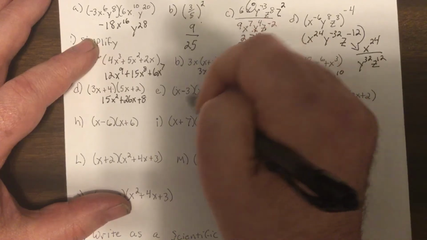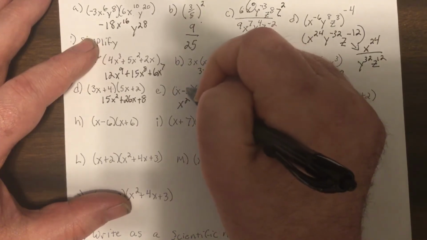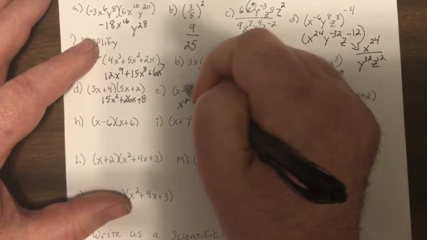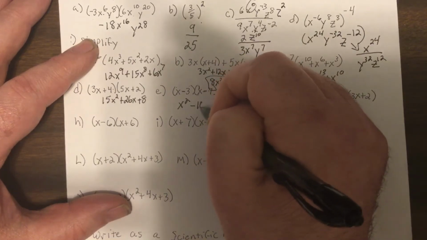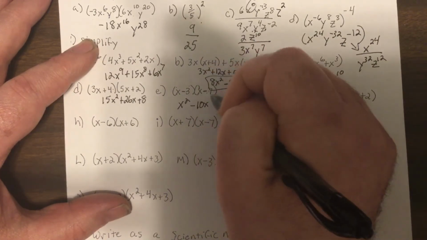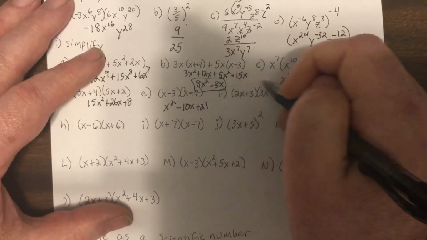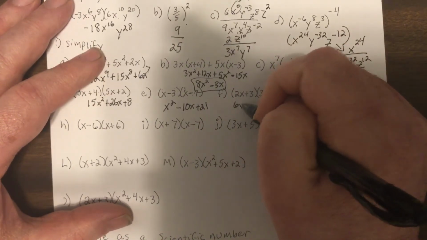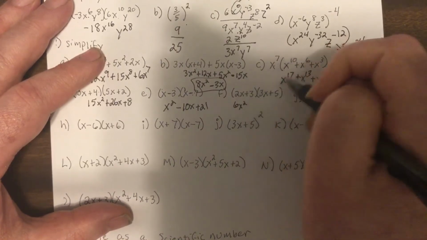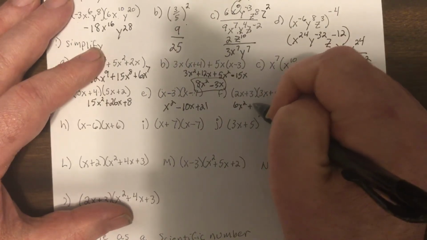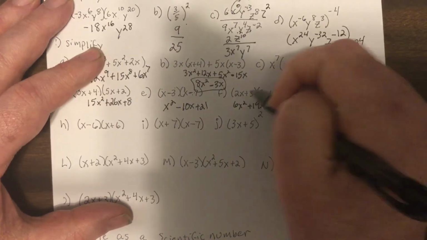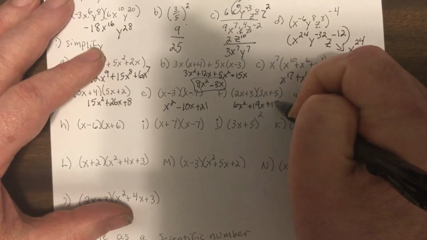So this x and x is x squared. Minus 3x minus 7x is minus 10x. Minus 3 times minus 7 is plus 21. 2x times 3x is 6x squared. 9x plus 10x is 19x. And 3 times 5 is 15.